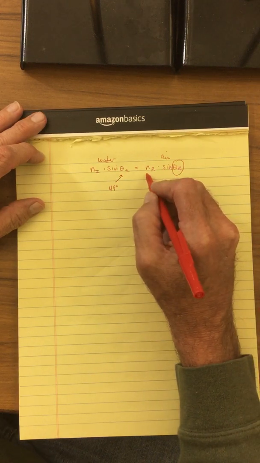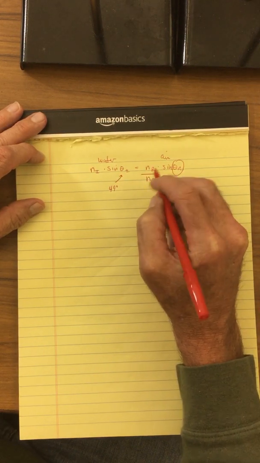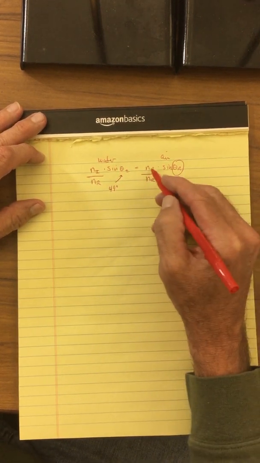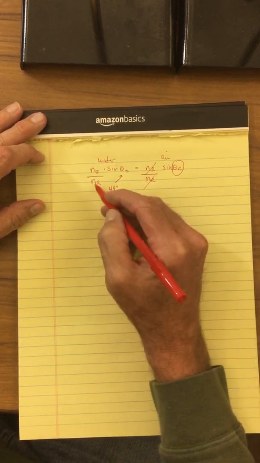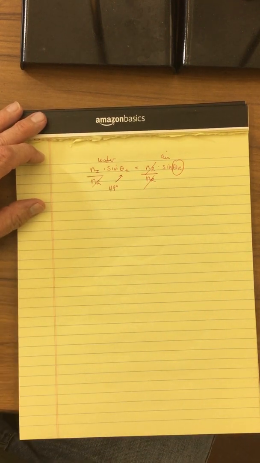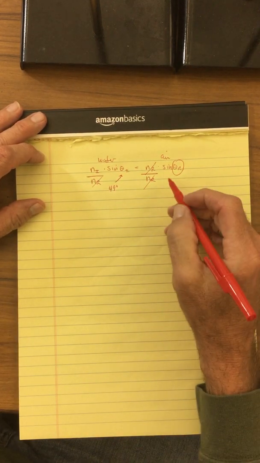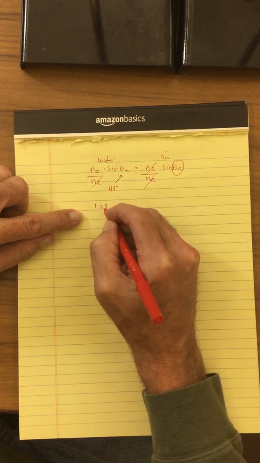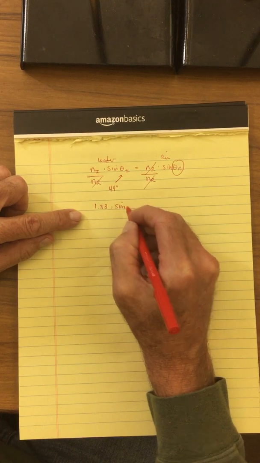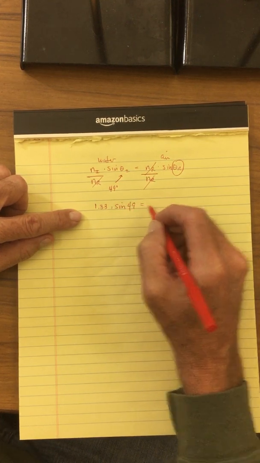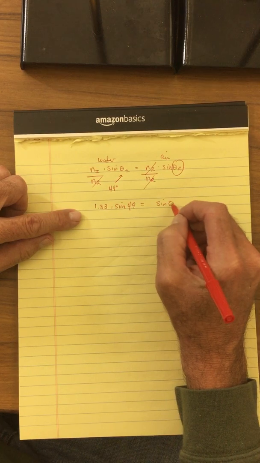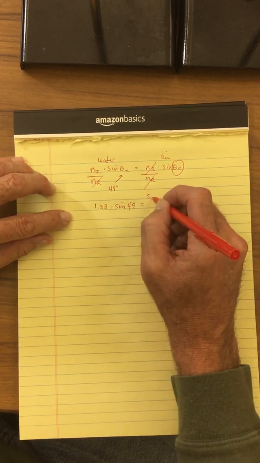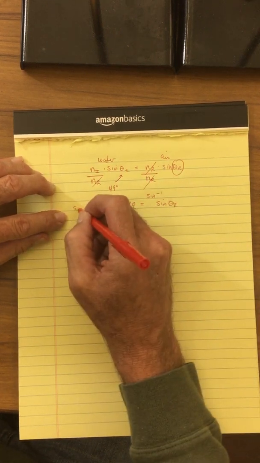So we're going to divide both sides by the index of refraction of air. But again, the index of refraction of air is 1.0. Those cancel each other out, and that's going to be all above 1. So we're going to have the index of refraction of water, 1.33, times the sine of 49 degrees is equal to the sine of the refracted angle. Once again, I'm going to be taking the inverse sine of both sides.